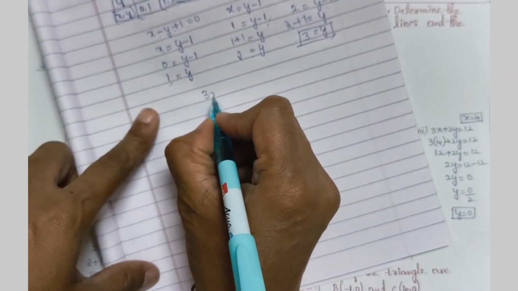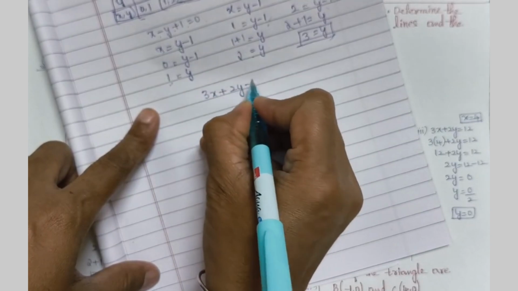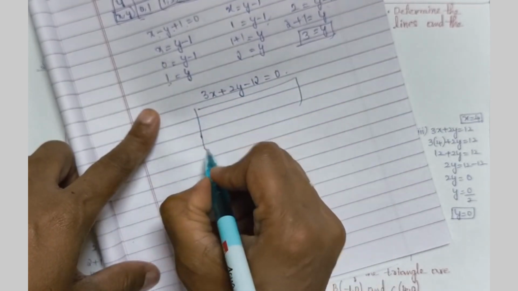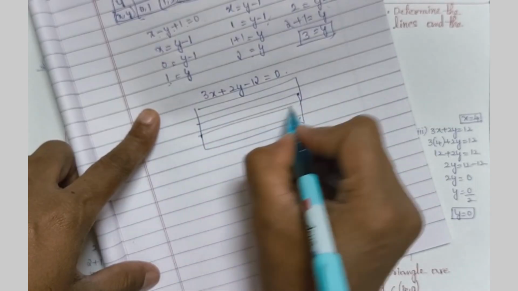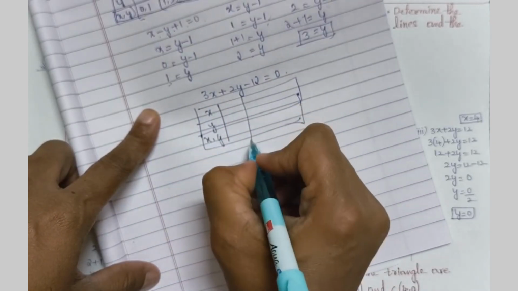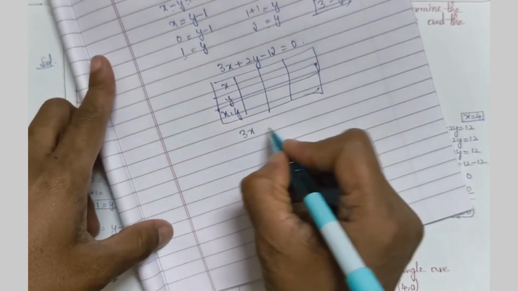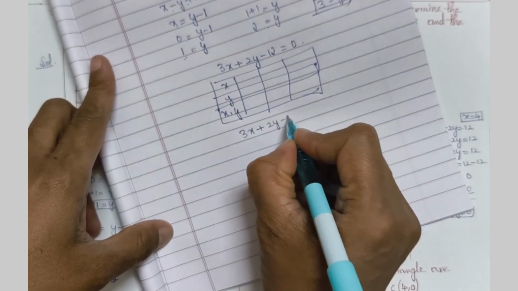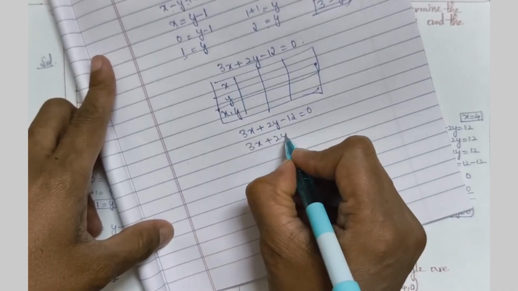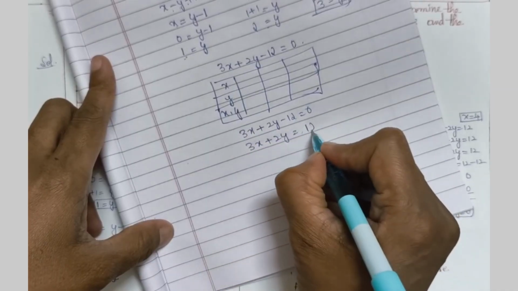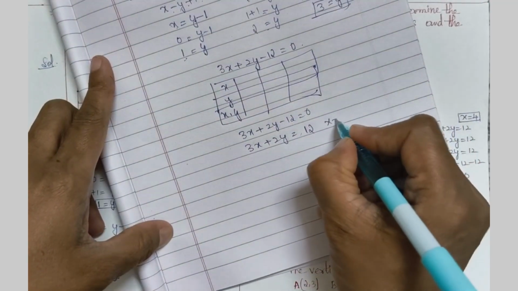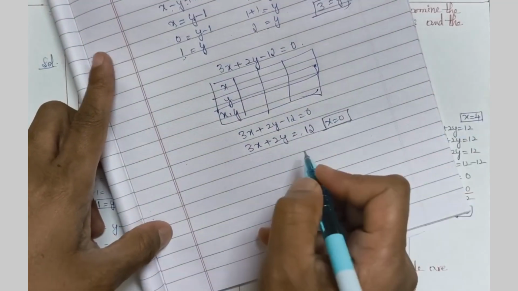Next, the equation 3x plus 2y minus 12 equal to 0. Now see here, we will take 3 x values, and we will get the y values. x, y. See here, 3x plus 2y minus 12 is equal to 0 is there. I am taking 3x plus 2y, minus 12 after equal to becomes plus 12. So what x value am I taking? x is equal to 0, or anyone, think and take it.